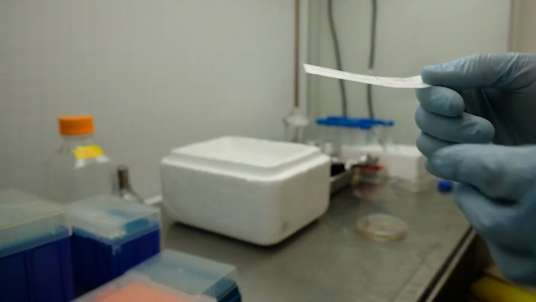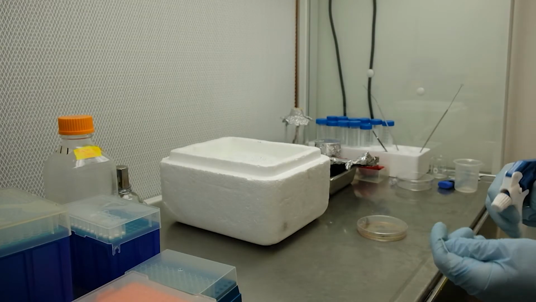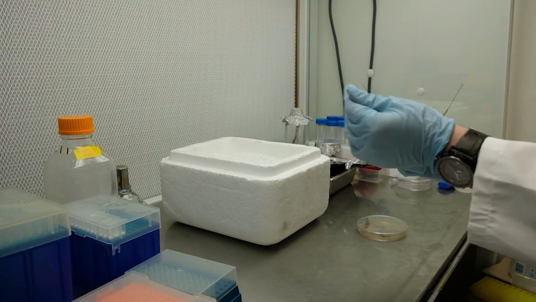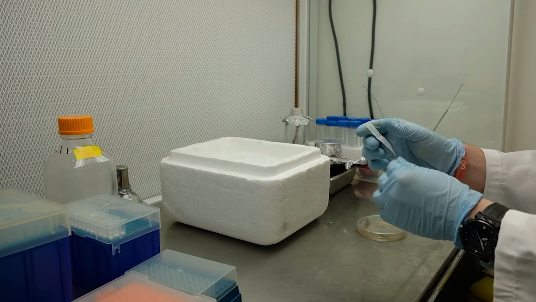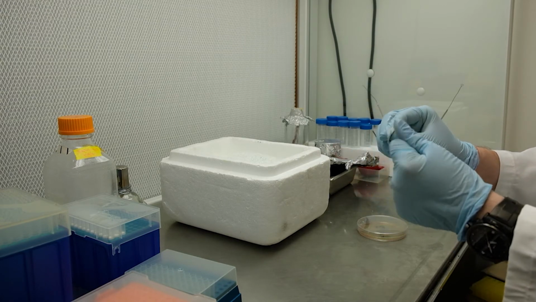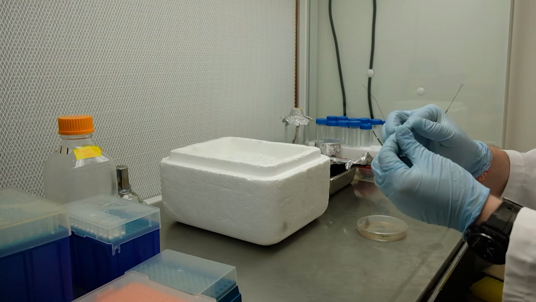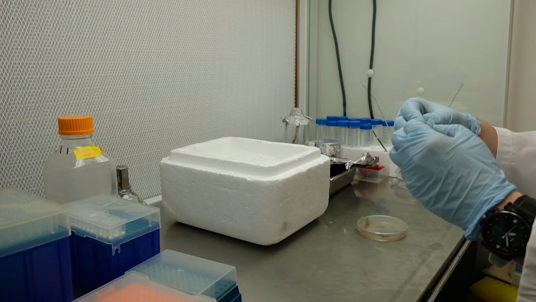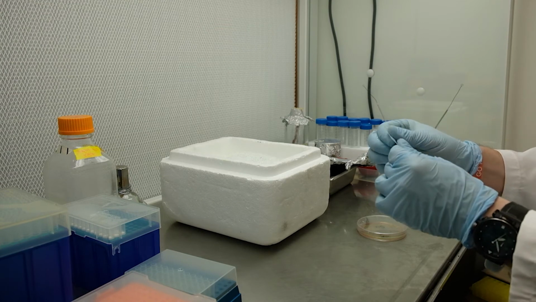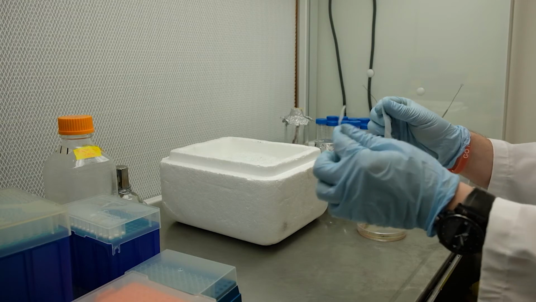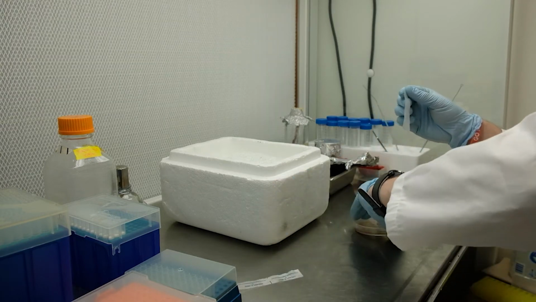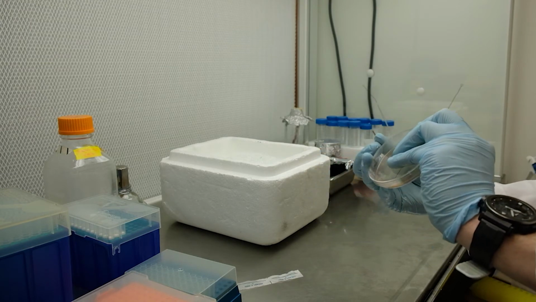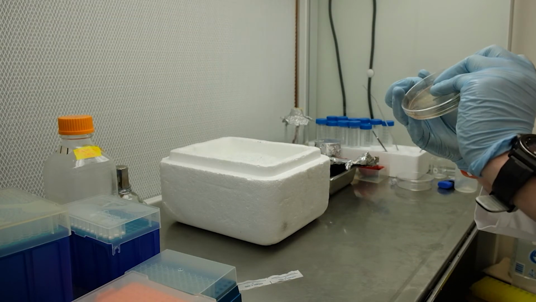The last step is to wrap the edges of your dish with paraffin. Start in one place and go all the way around, trying to make it as airtight as possible.